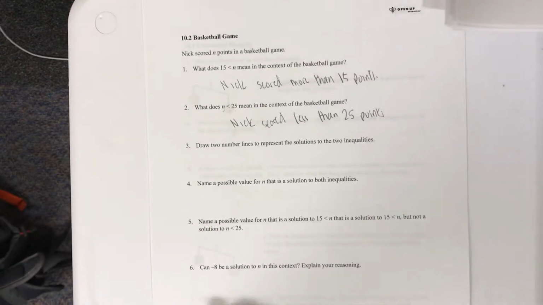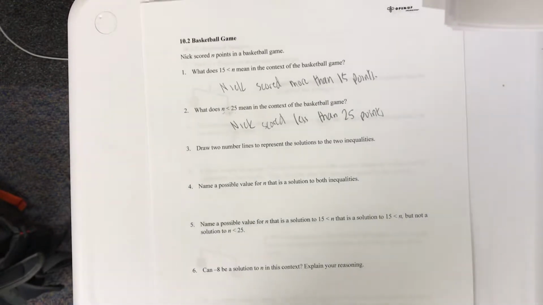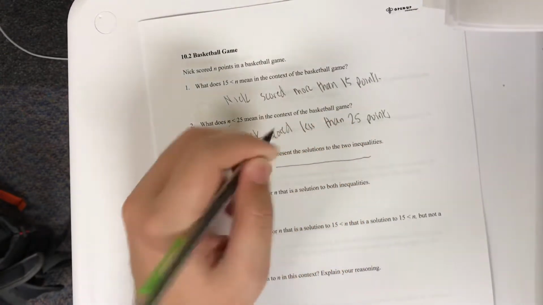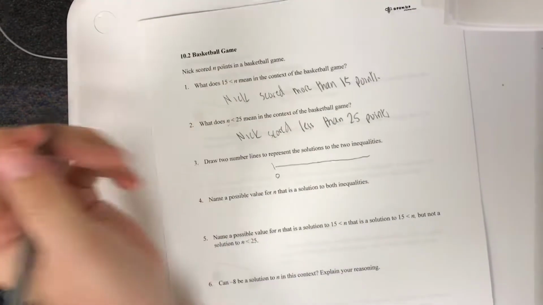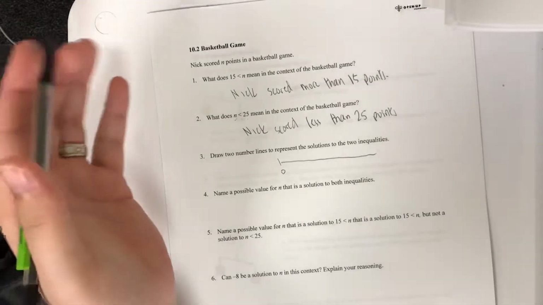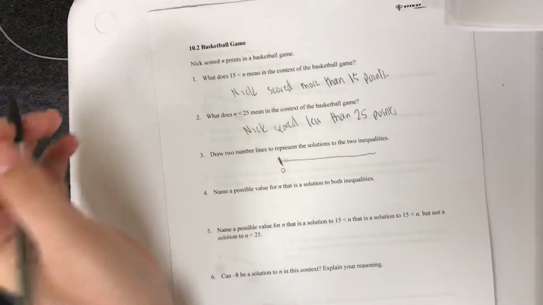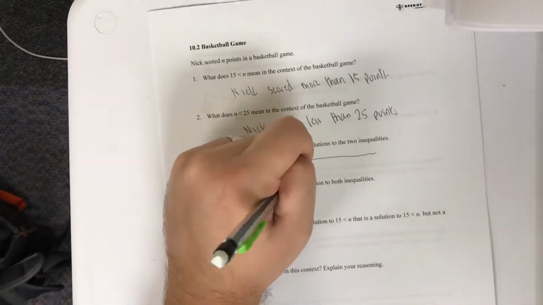It says draw two number lines to represent the solutions to the two inequalities. So I'm going to draw a number line, right? This is 0. Can you score less than 0 points in a basketball game? No, that's not how basketball works in real life, so you can't have a negative score. So I'm going to count by 5s.